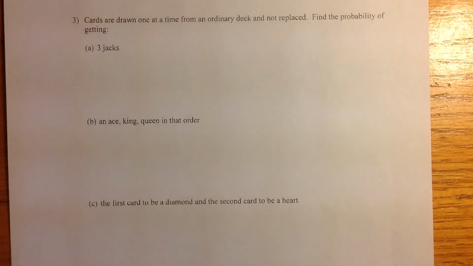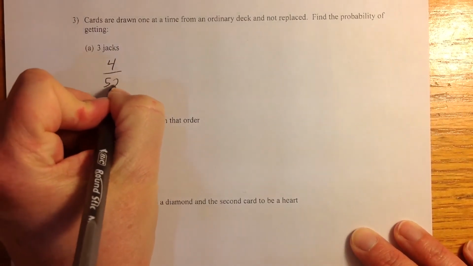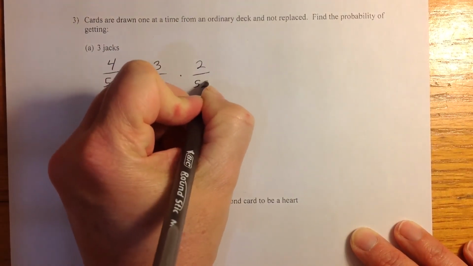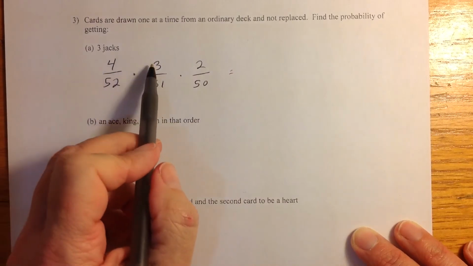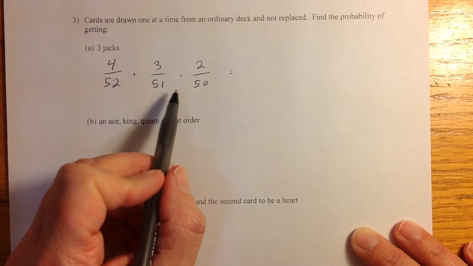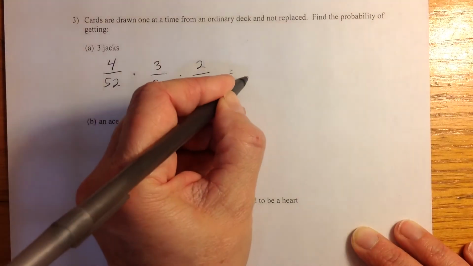All right, so how about we switch to a deck of cards and we draw out a card one at a time and not replace it and find the probability of getting 3 jacks. Well, the probability of getting the first jack is 4 out of 52 times 3 out of 51 times 2 out of 50. Because you keep assuming you get a jack, so those lower by 1, and the denominator keeps lowering because you are not putting the card back. So you get 0.00018.